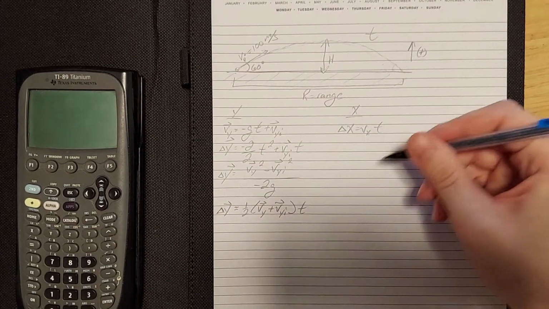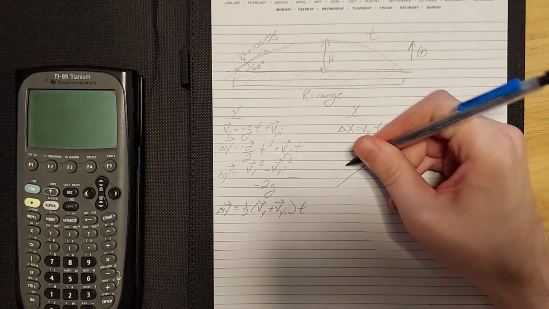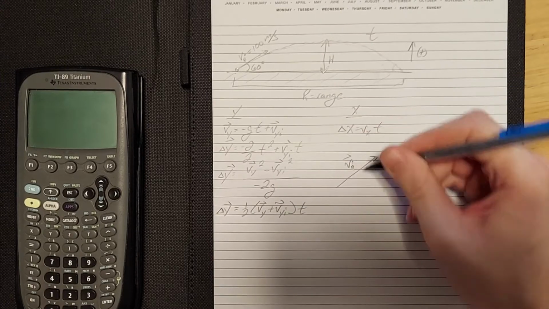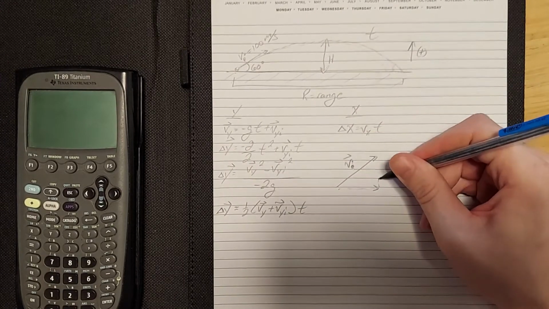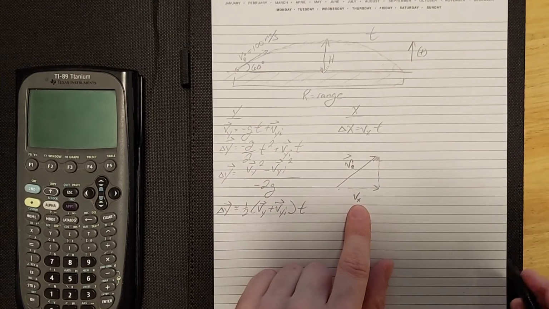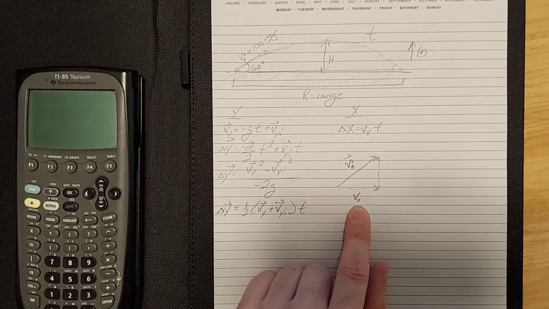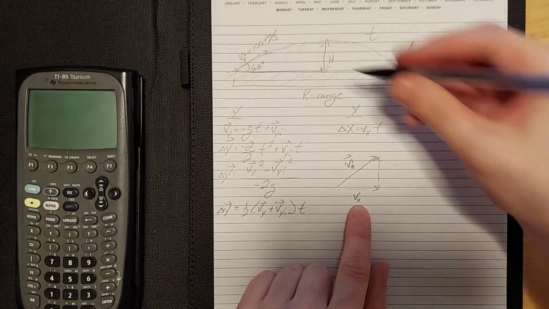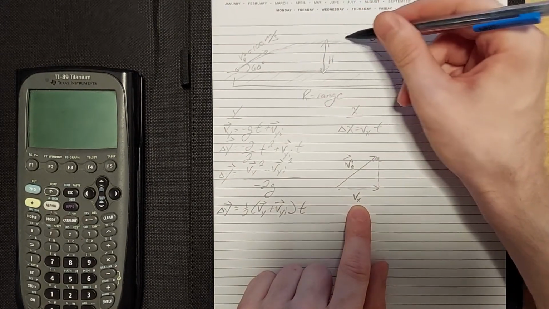Okay, so now if we draw the initial vector vi, we can break it down or decompose it into vx. I'm not going to put an initial on the x velocity because it's constant. That never changes. So the initial is the same as the value here, here, here, here, here.